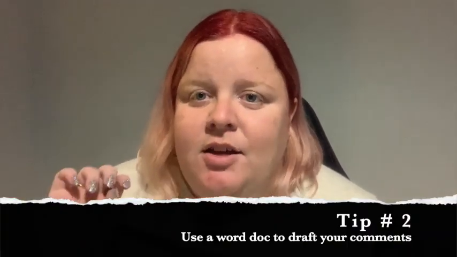Number two, use a Word doc. Type things into a Word doc before you put them onto whatever system you're going to use. I cannot count the amount of times that Central has crashed, had weird flicky things going on with it, not saved the things. Plus side of typing it on a Word document is you have a backup. If something happens, you have that backup.